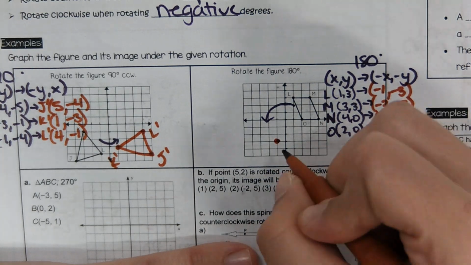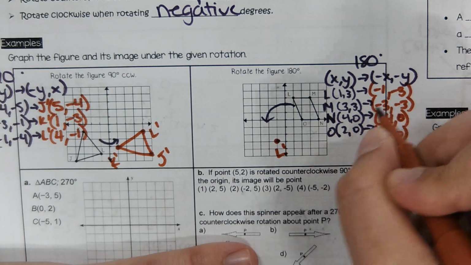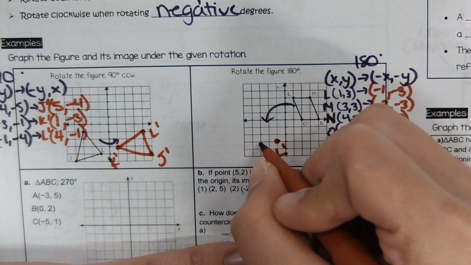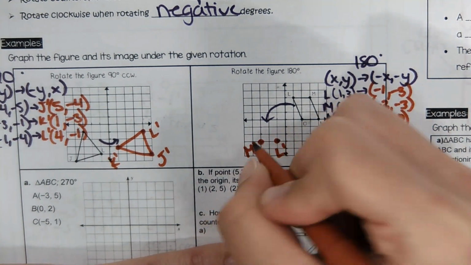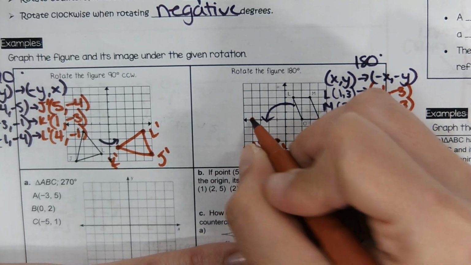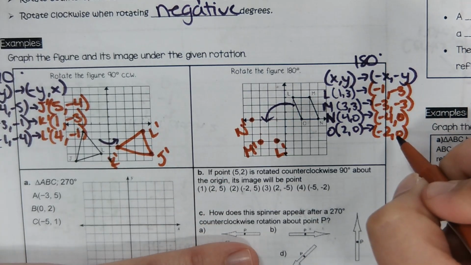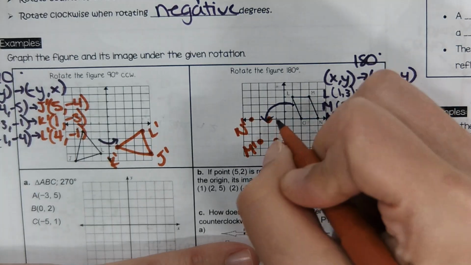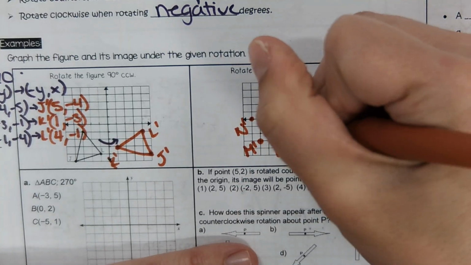And then I just graph. So I got L prime, M prime, N prime, and O prime. And then connect my dots.